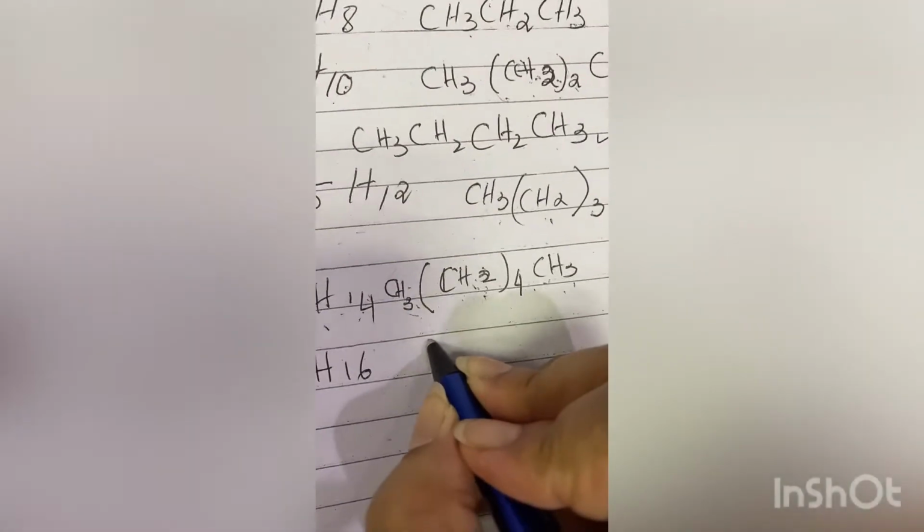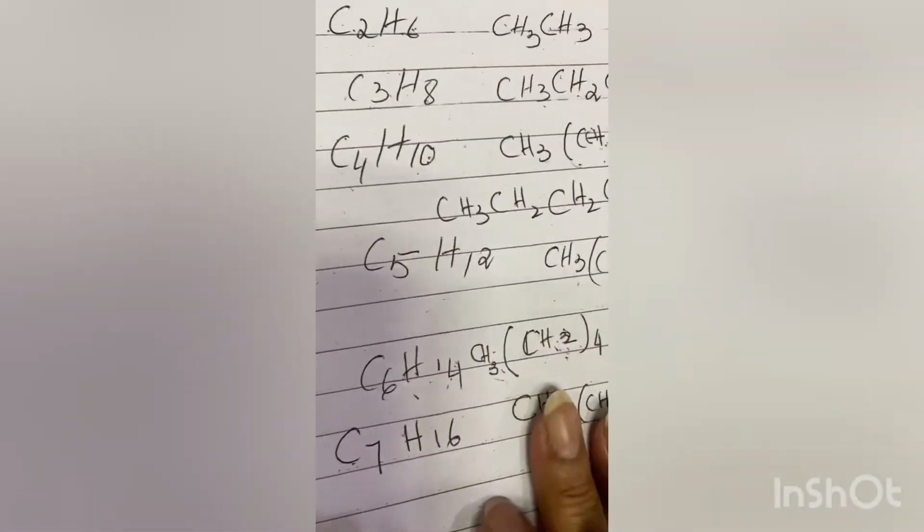If you write heptane, it would be C7. Heptane means C7H16. So what would be its condensed formula? CH3, then CH2 in brackets, written about 5 times, and then CH3. It would be like this. So this is the condensed formula for heptane.